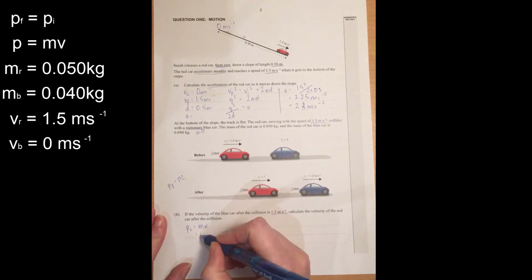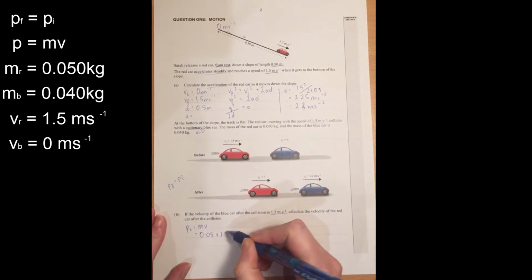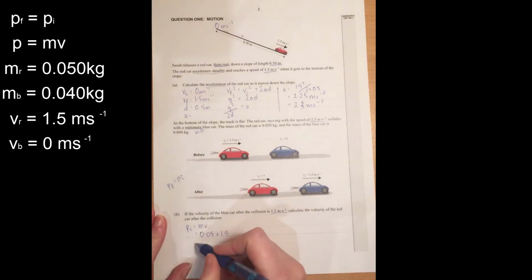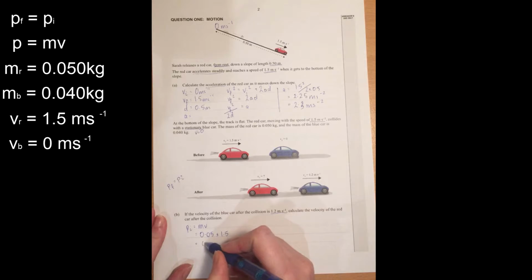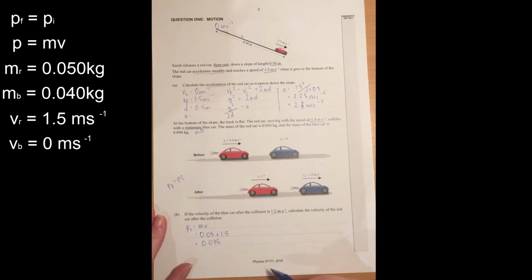Okay, so the mass of the red car is 0.05 times by 1.5, and that gets us to an initial momentum of 0.075. Okay. So then we need to do our final one.